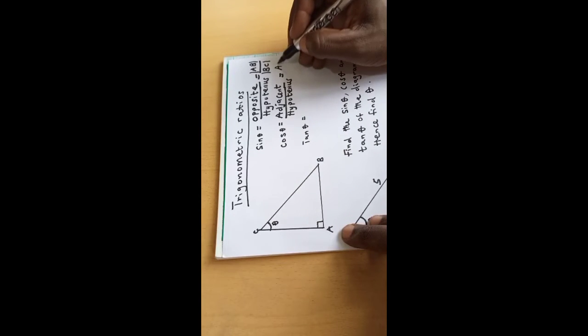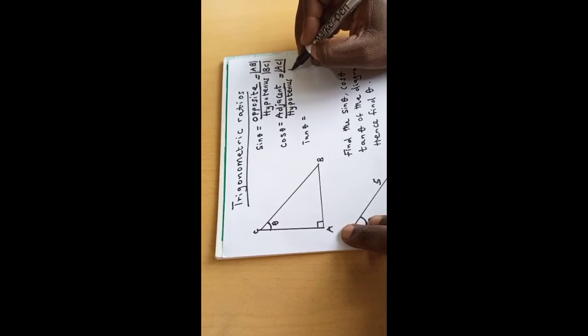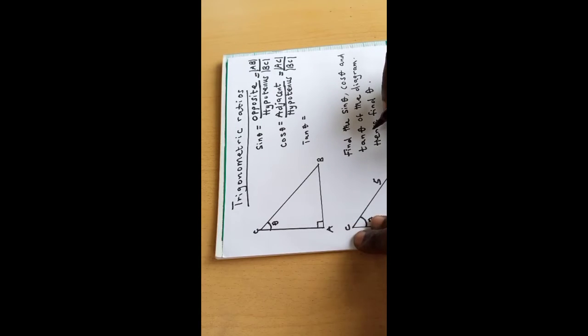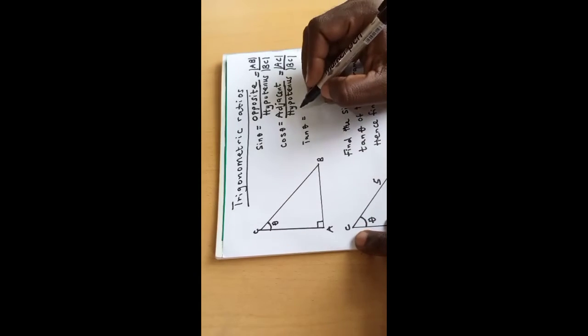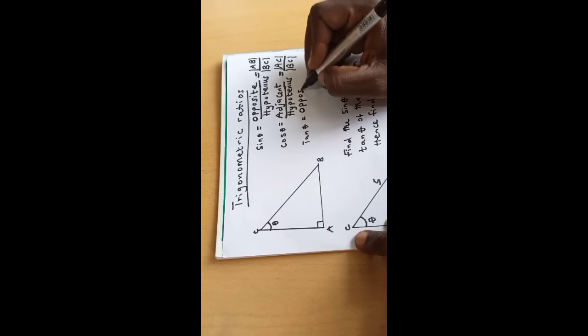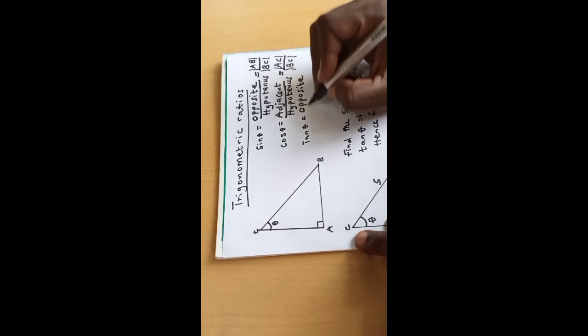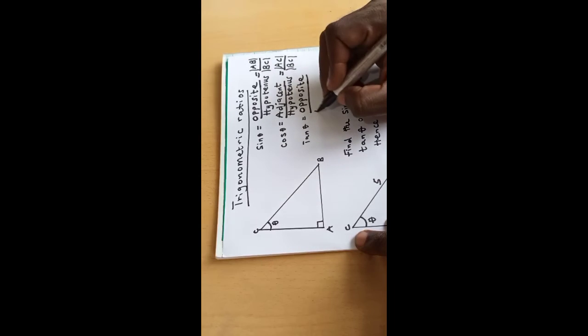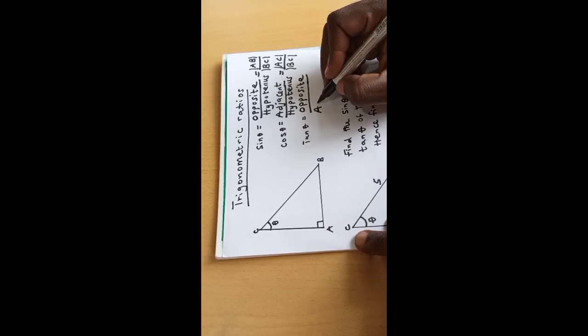So that will be AC over hypotenuse, which is BC. And our tan theta is opposite over adjacent.